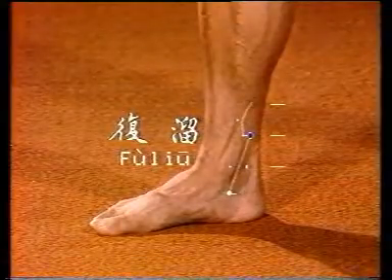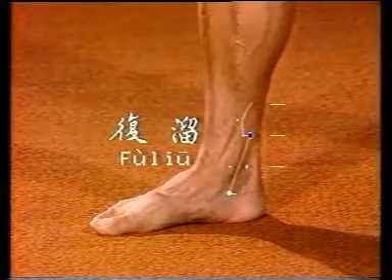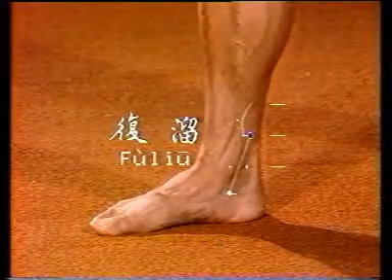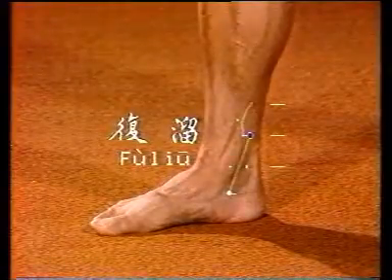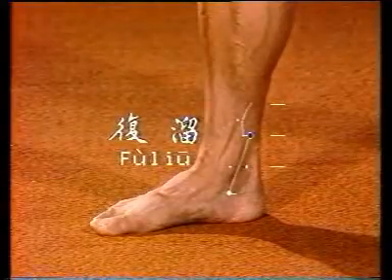Indications: edema, abdominal distension, diarrhea, night sweating, spontaneous sweating, and infantile paralysis. It is also used in cosmetology. Puncture 0.3 to 0.5 cun, apply 3 to 5 moxicons, or 10 to 20 minutes moxibustion.